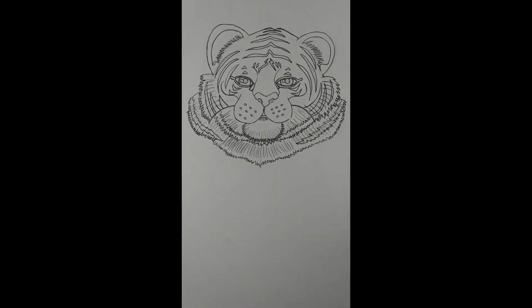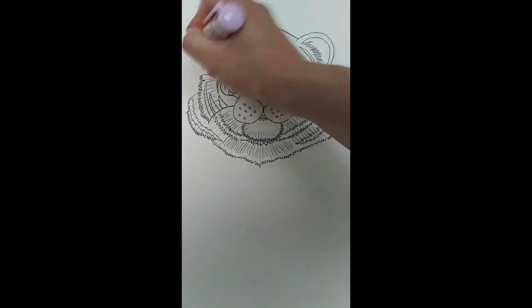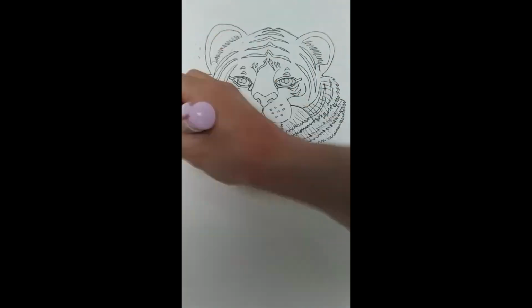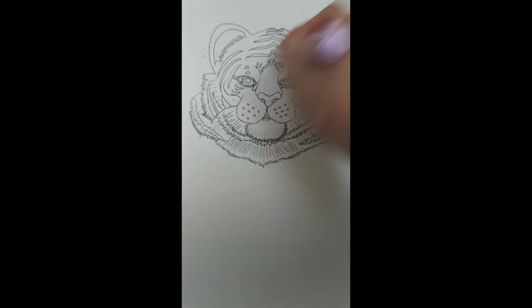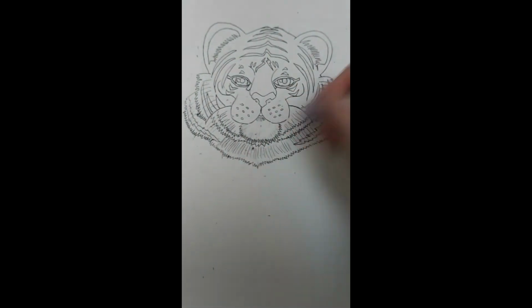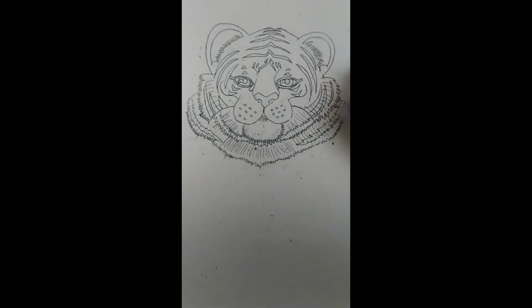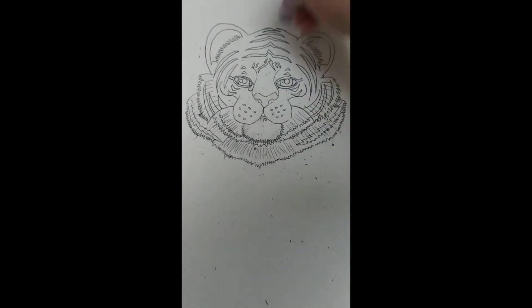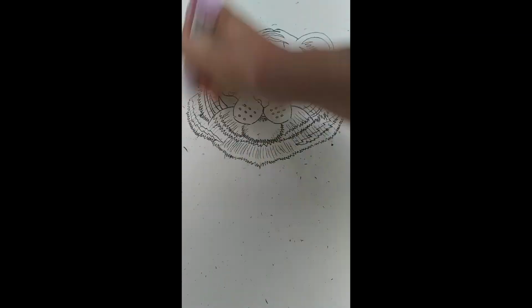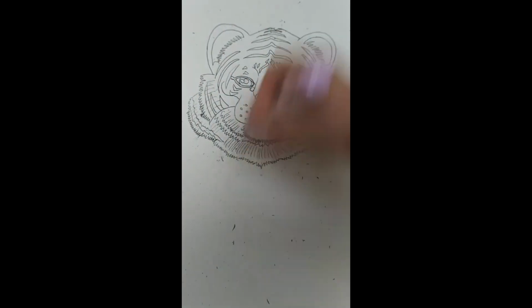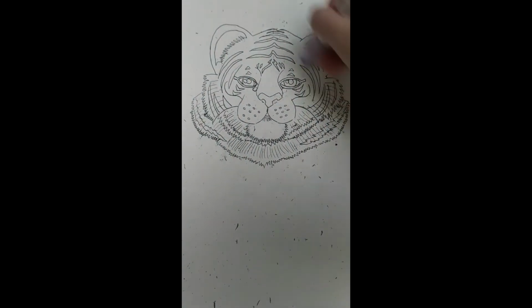All right, that's a lot of lines, but we made it. Okay. Whew. I think my hand is tired. All right, so what we're going to do next is erase all the pencil lines. Get them all out of the way. So just erase as best you can. If you don't get them all, don't worry about it. It'll add some character to your picture.